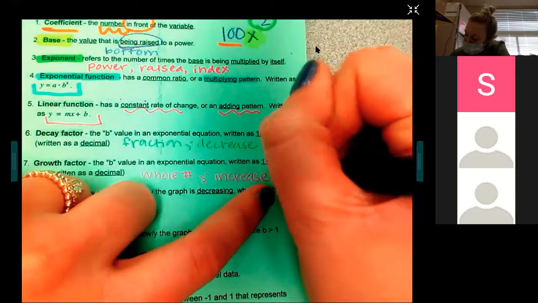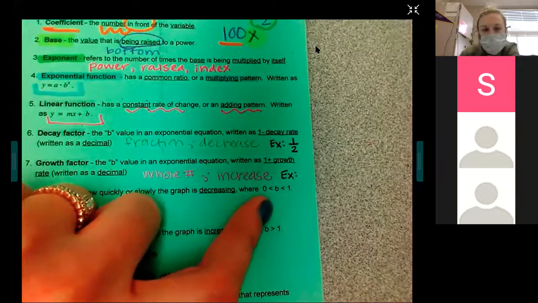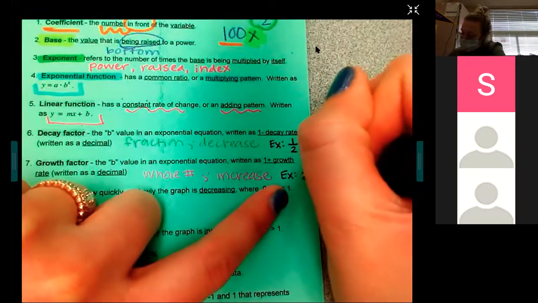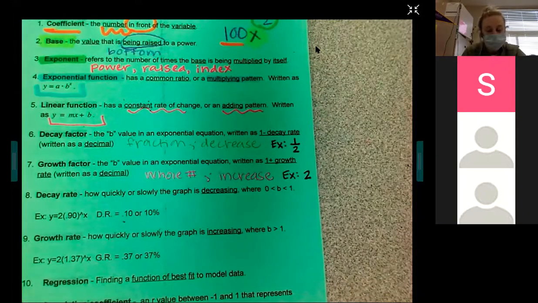Somebody on Zoom, can you give me an example of a growth factor? 2. Very good, Jasmine. If you're multiplying by 2 each time, that's a whole number, it's going to go up. Good job, you two. You got some extra credit today too, Chandler. You got some too, bud. So we feel okay with growth and decay factors? You guys feel like you can make cards for those two?